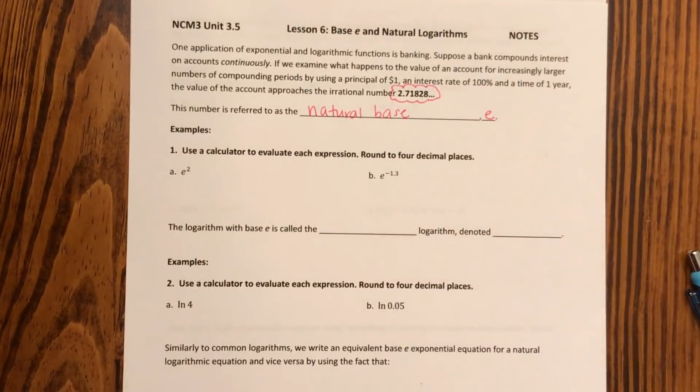E. So if you guys look in your calculator, you actually have an E button. I left my calculator at school, so that's great. But go ahead and look at your calculator. You have an E button.